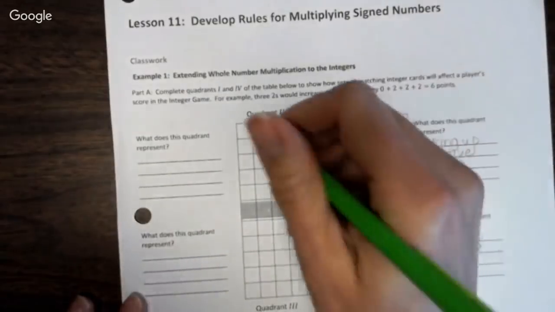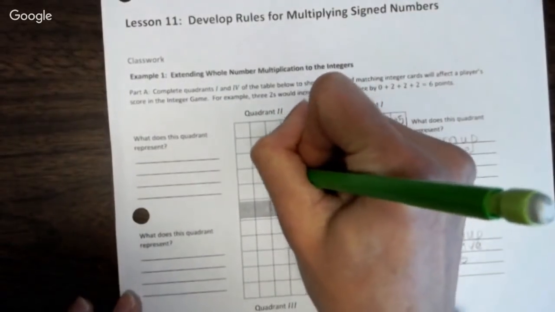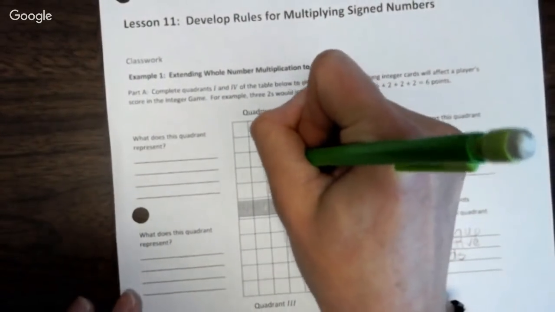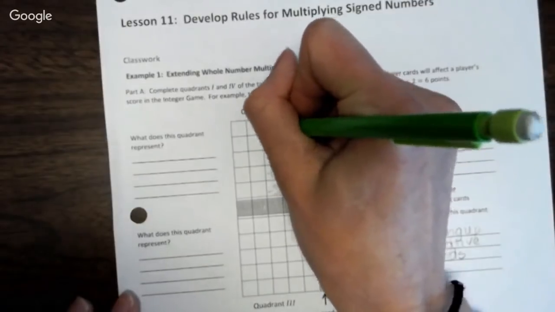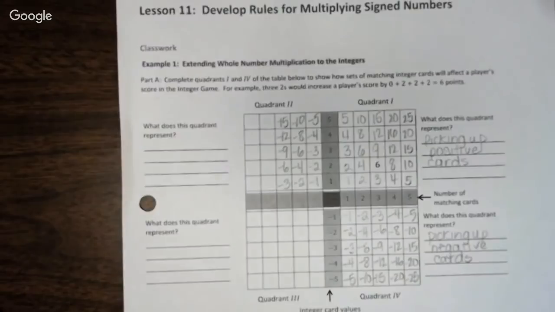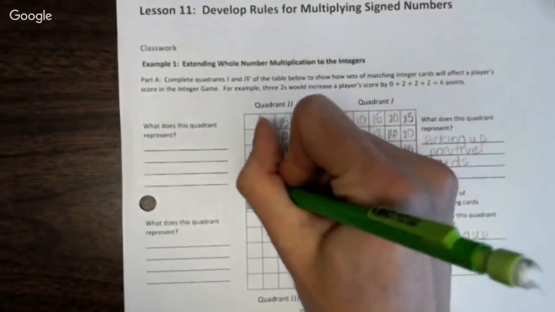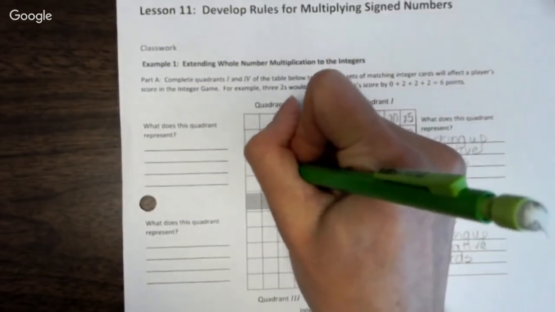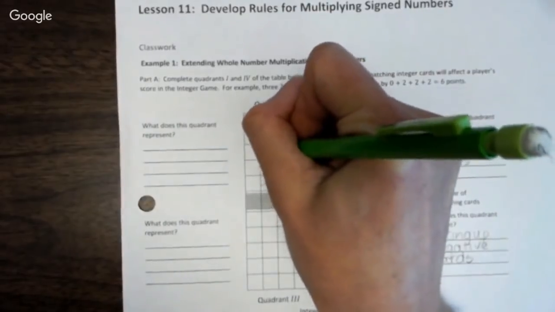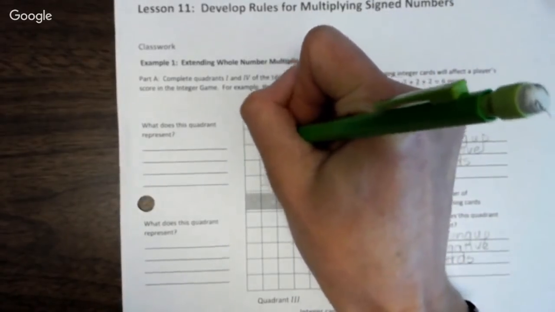If I get rid of 3 1s, it'd be -3, -6, -9, -12, -15. We have -4, -8, -12, -16, -20. We have -5, -10, -15, -20, and -25.